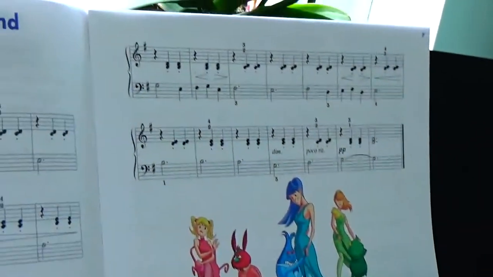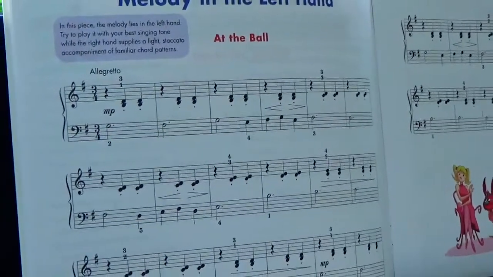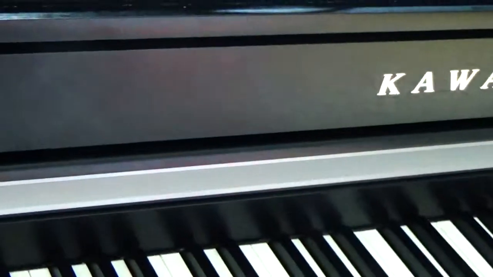The melody is very, very nice. I'm sure that reminds you of some very, very famous tune. Anyways, let's play the whole one slowly.